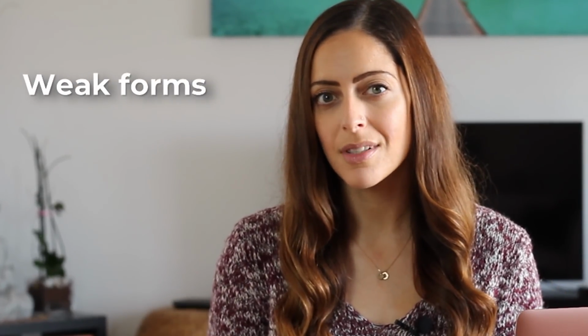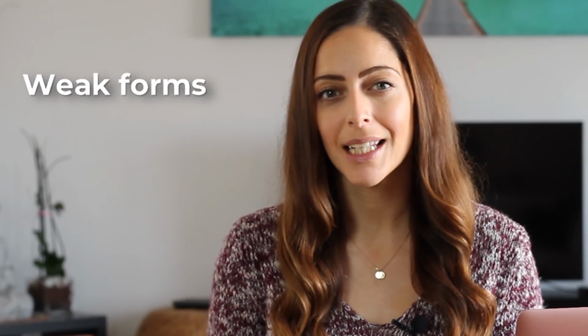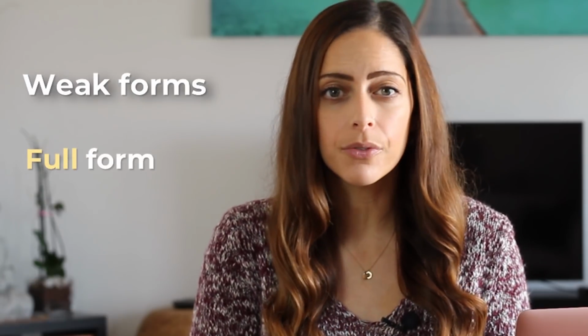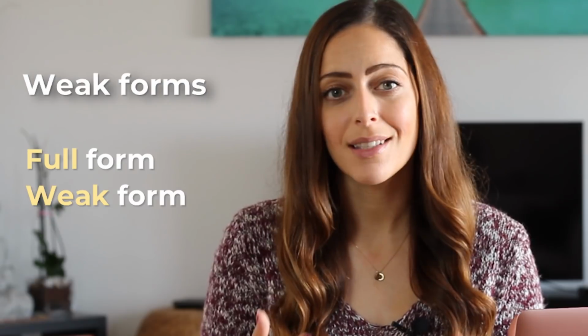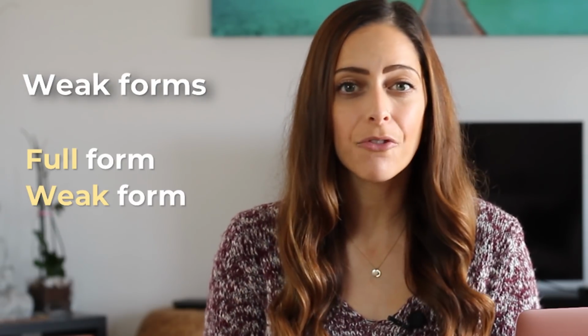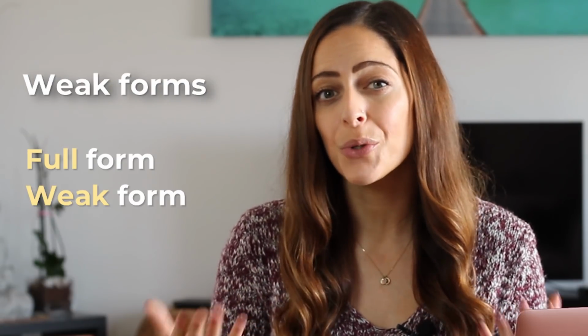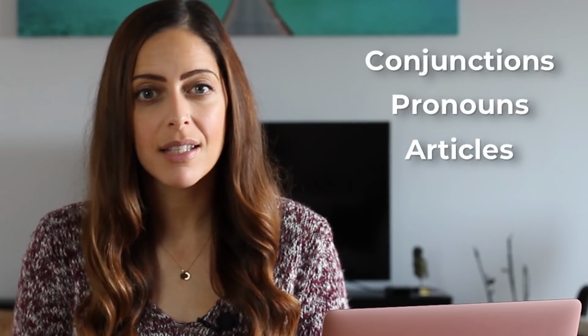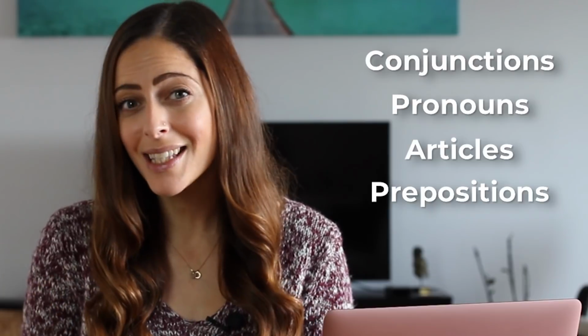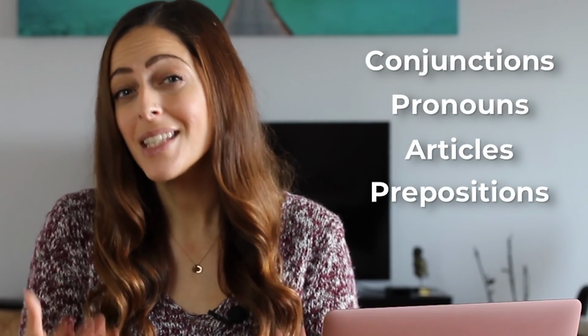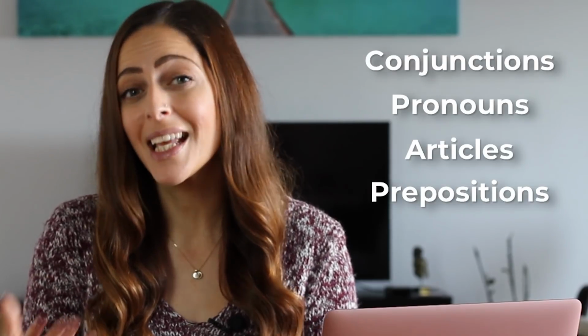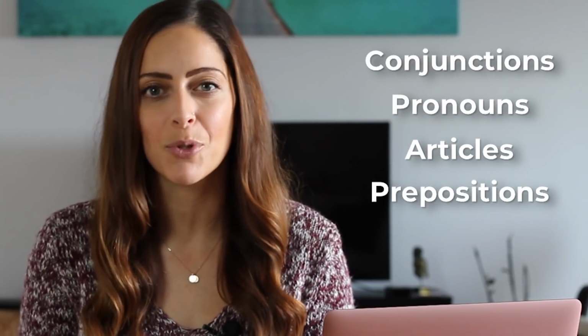So first we're going to take a look at weak forms. Now, there are many words in the English language that can have a full form or a weak form. This is because English is a stress-timed language, and so to give the phrase rhythm, we tend to swallow non-essential words. So conjunctions, pronouns, articles, and prepositions tend to get lost, causing comprehension problems for students, particularly those whose native language is a syllable-timed one.